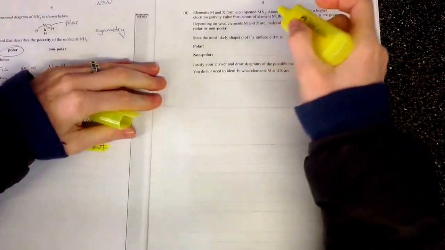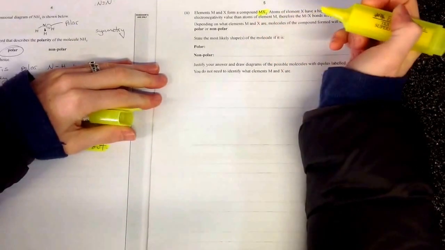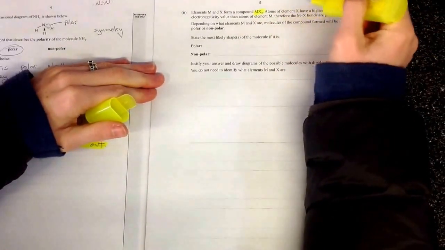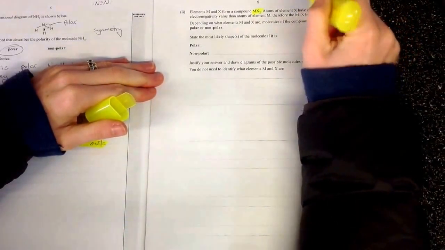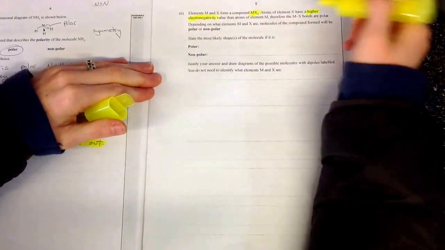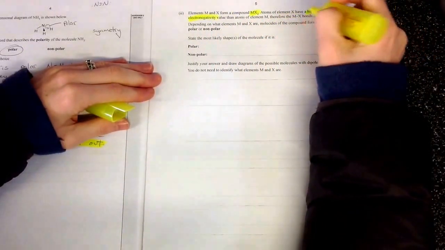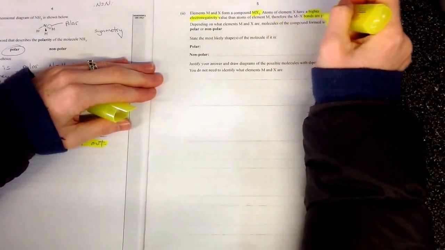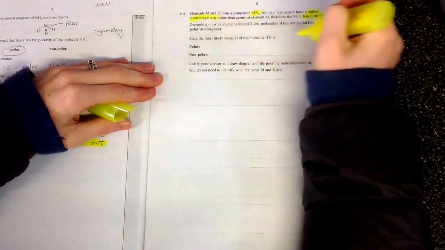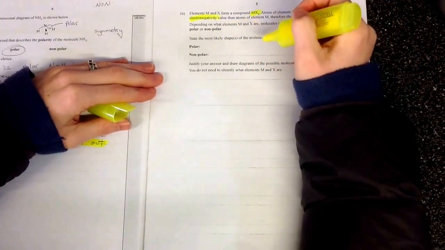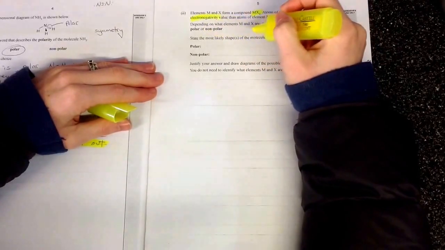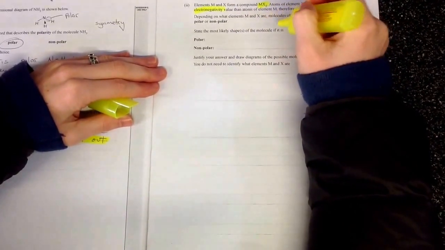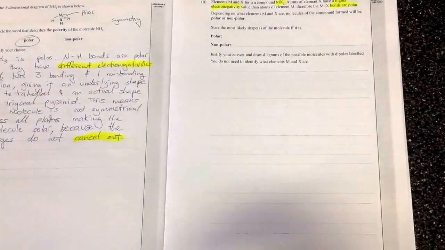Elements M and X form a compound MX2. Atoms of element X have a higher electronegativity value than the atoms of element M. Therefore, bonds are polar. Depending on what elements M and X are, molecules of the compound formed will be polar or nonpolar. State the most likely shapes of the molecule if it is polar and then nonpolar.